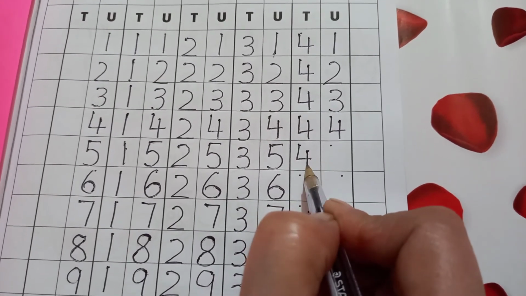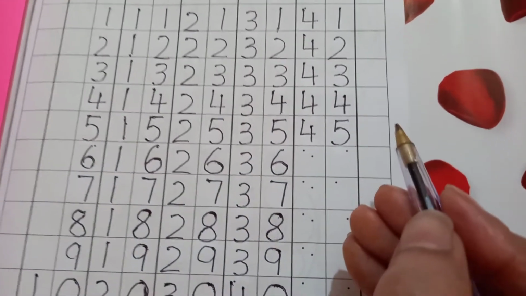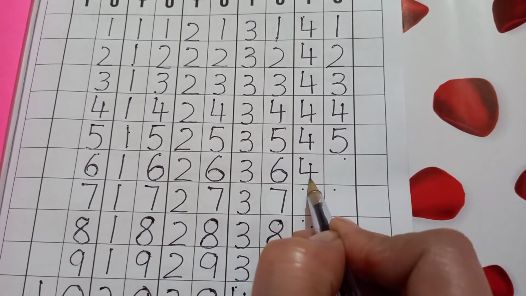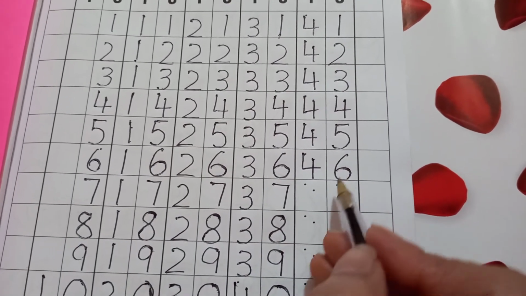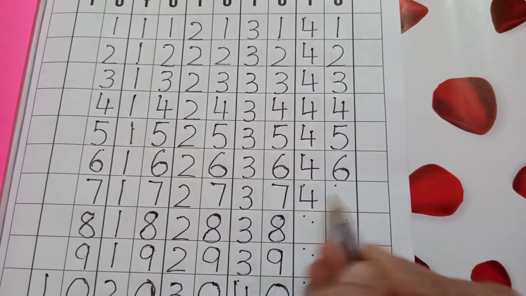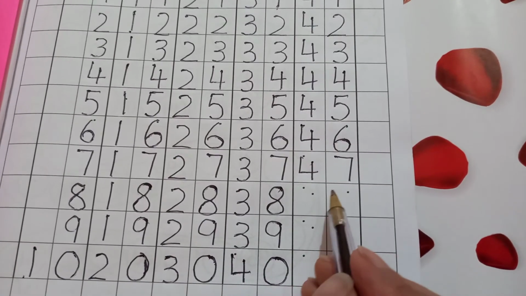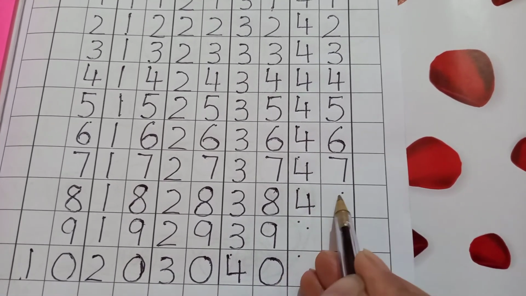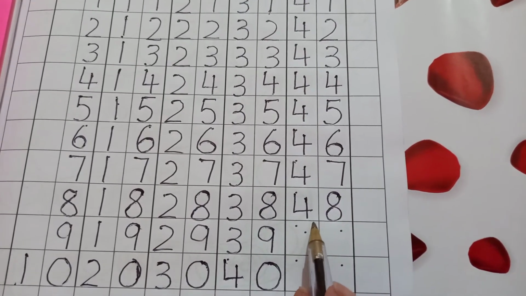4, 5, 45. What comes after 45? 4, 6, 46. What comes after 46? 4, 7, 47. What comes after 47? 4, 8, 48.